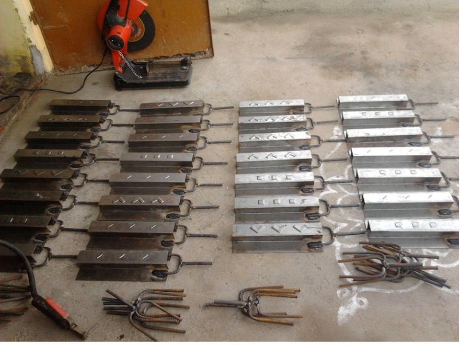These are all the cold form sheets that have been welded after getting them from the hydraulic pressing machine. This is the second stage of our project. After getting the specimen, the next step is welding it with the tuning fork like reinforcement.